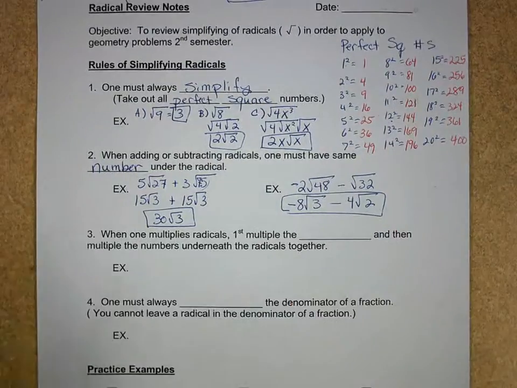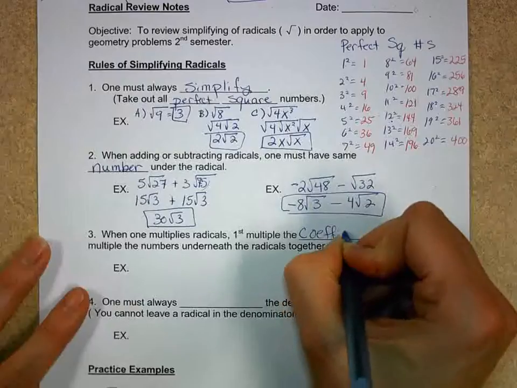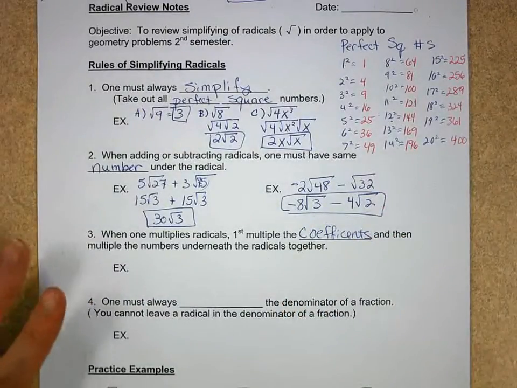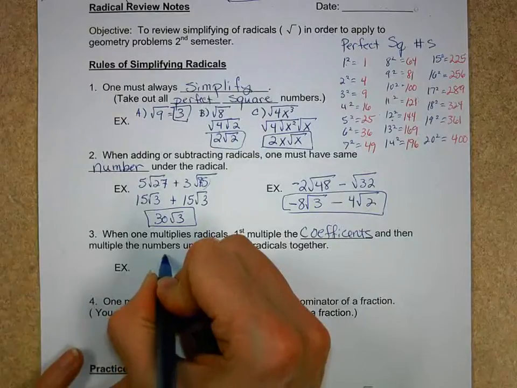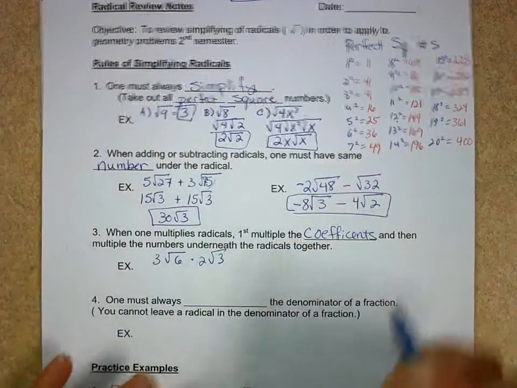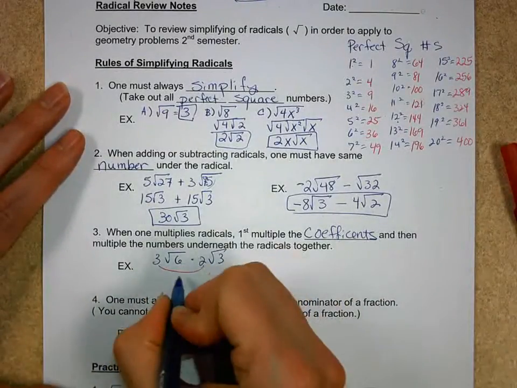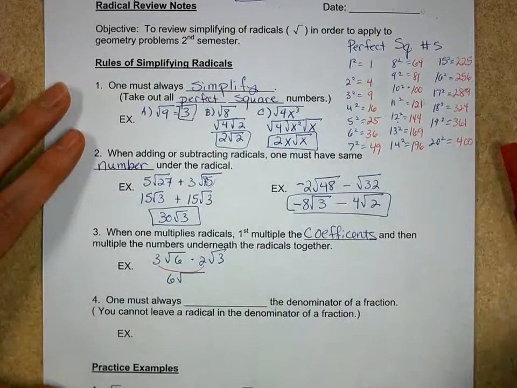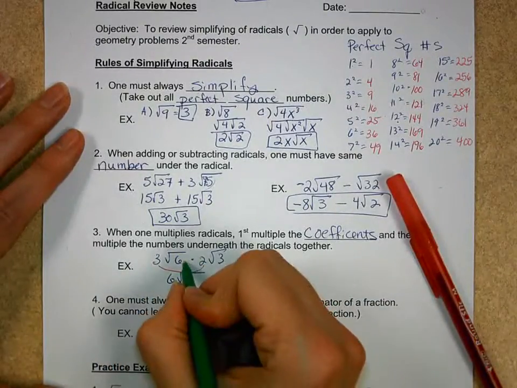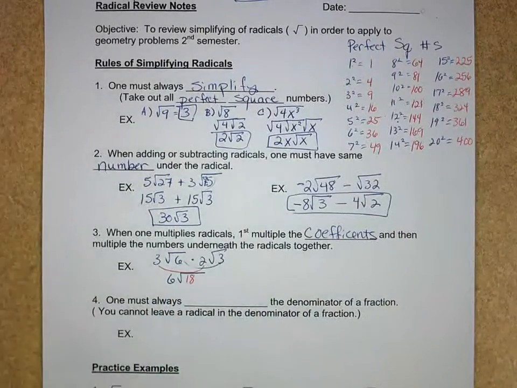All right, 2 more things we got to get done. When one multiplies radicals, first you multiply the coefficients, and then you multiply the numbers underneath the radicals. And then you always make sure you simplify. Here's an example of this, okay? I have 3 root 6 times 2 root 3. So here's what the rule says. Multiply the coefficients together first. 3 times 2 is what? 6. Then I multiply the two numbers underneath, these two, together. 6 times 3, 18.